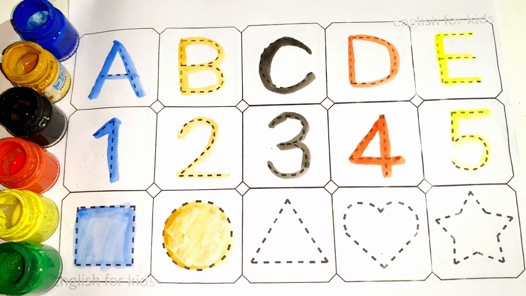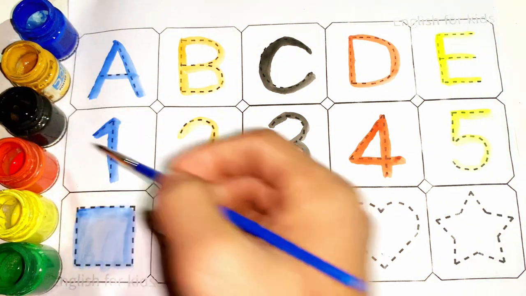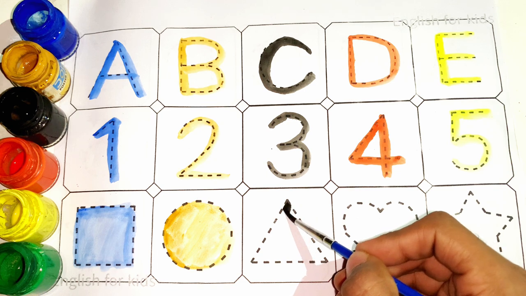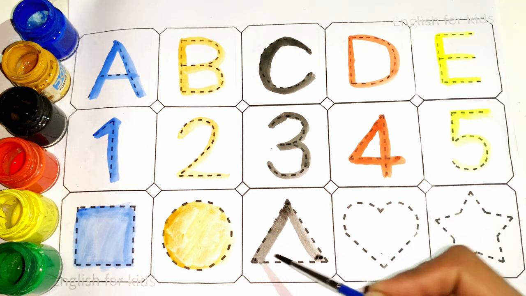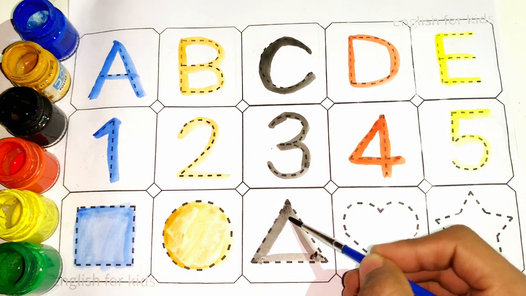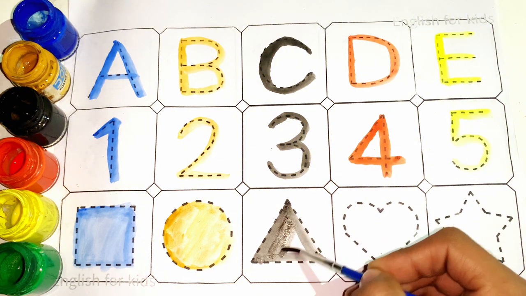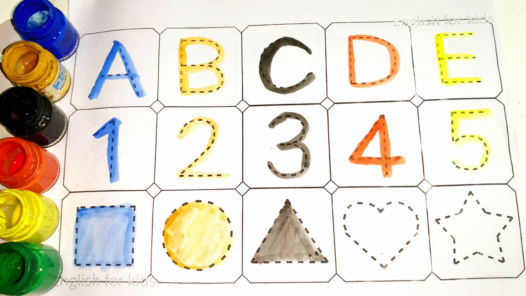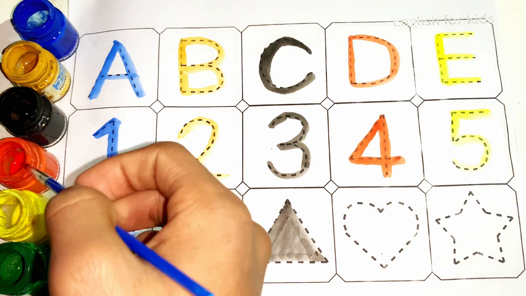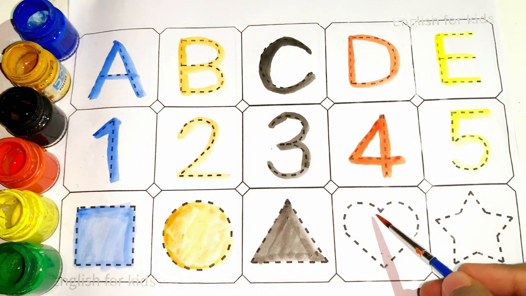Kids, now draw triangle. The shape of triangle and use black color. The shape of triangle. Kids, now draw heart. The shape of heart, and use red color.